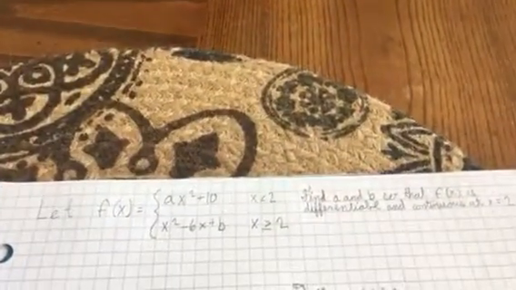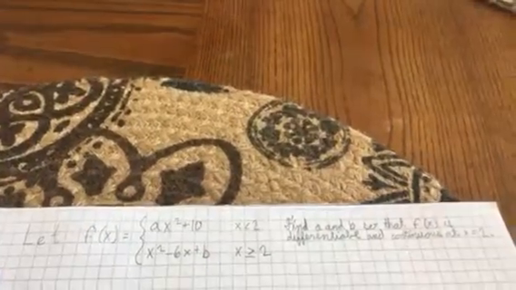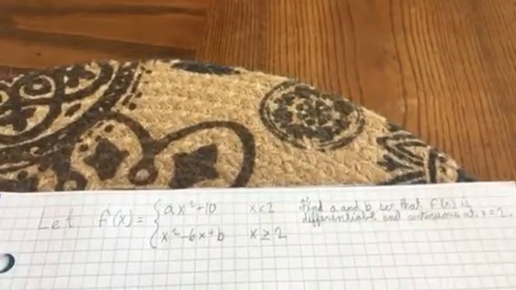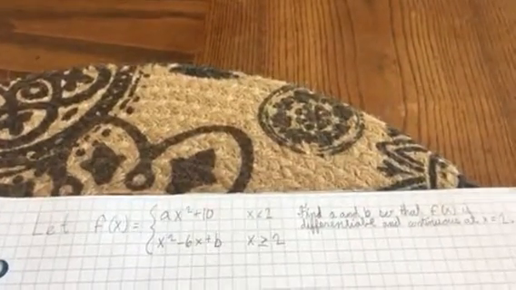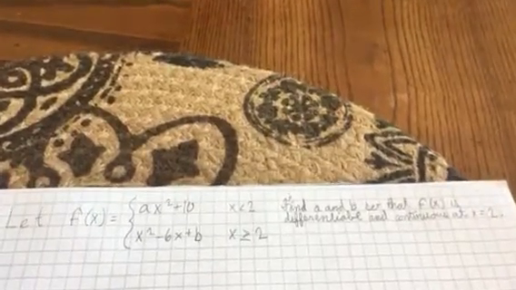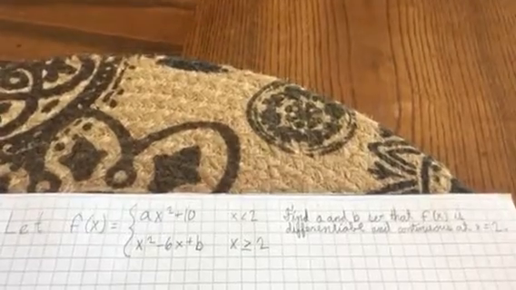So we are given the piecewise function of f of x being equal to ax squared plus 10 when x is less than 2, and x squared minus 6x plus b when x is greater than or equal to 2. And we are tasked with finding a and b so that f of x is differentiable and continuous at x equals 2.